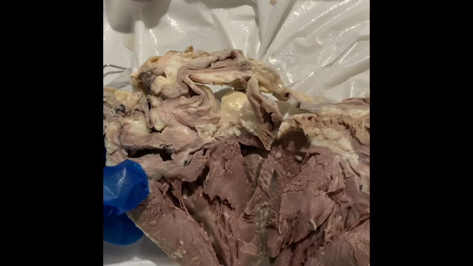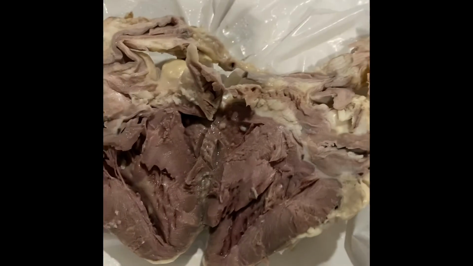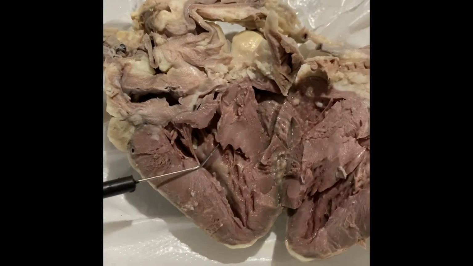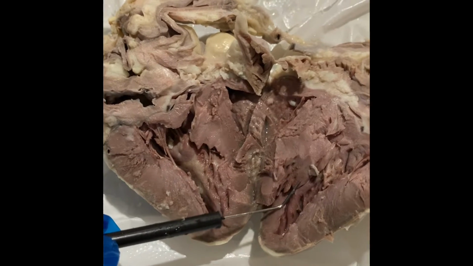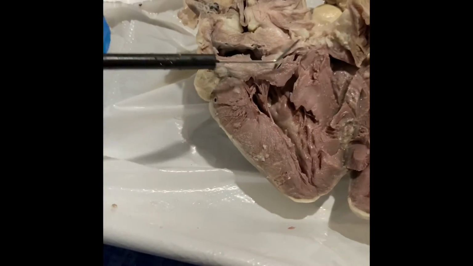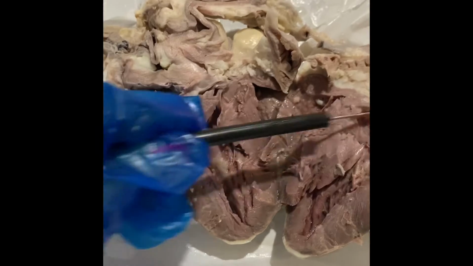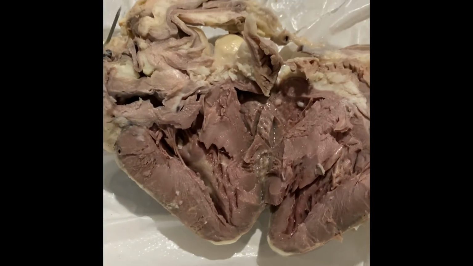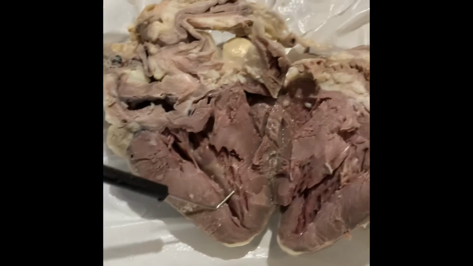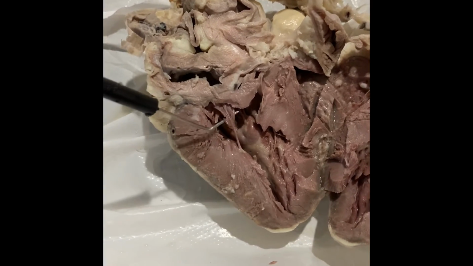Then we have the right and left atria and ventricles. So the right atrium, left atrium, the right ventricle, the left ventricle. Then we have the tricuspid and bicuspid valves that lead in and close, so there's no backflow from the atrium to the ventricles. After that, we have the papillary muscles, which we can see right here. And lastly, we have the chordae tendineae, which are these heartstrings.